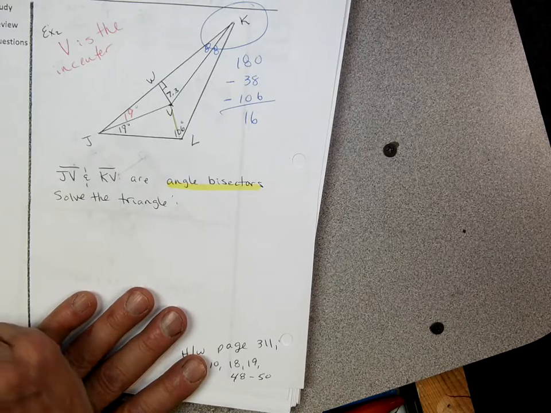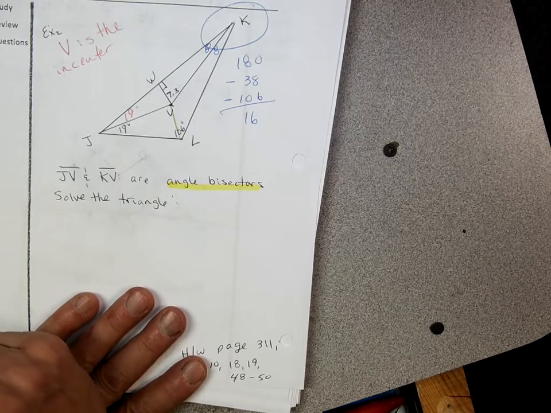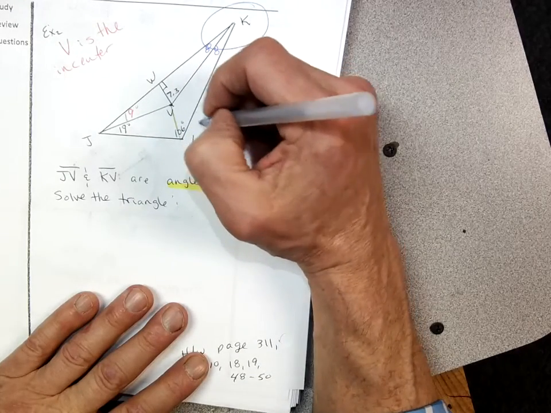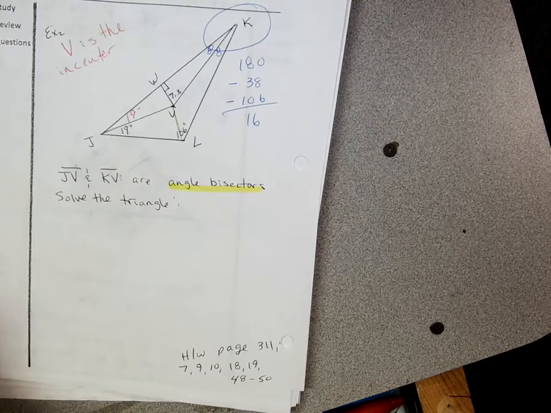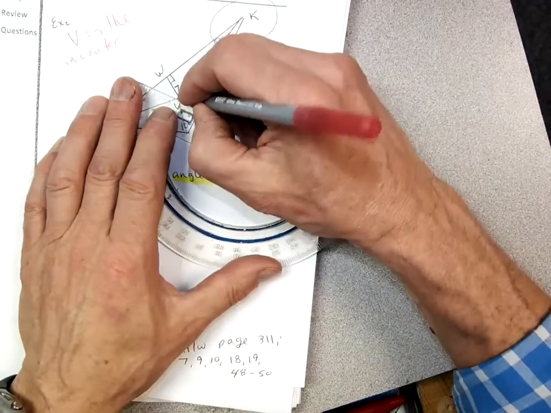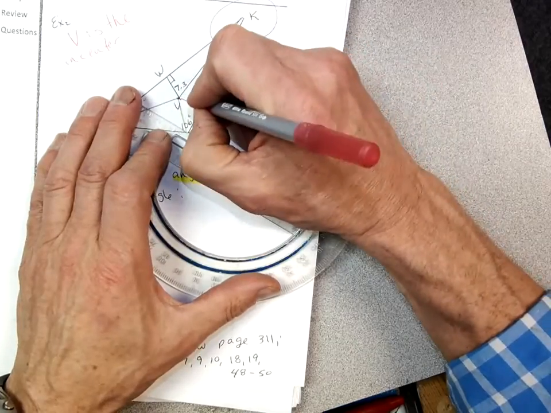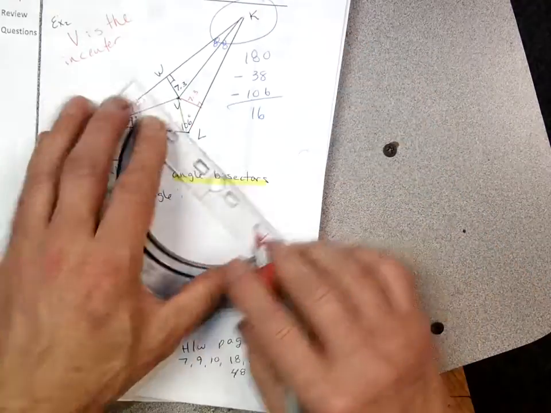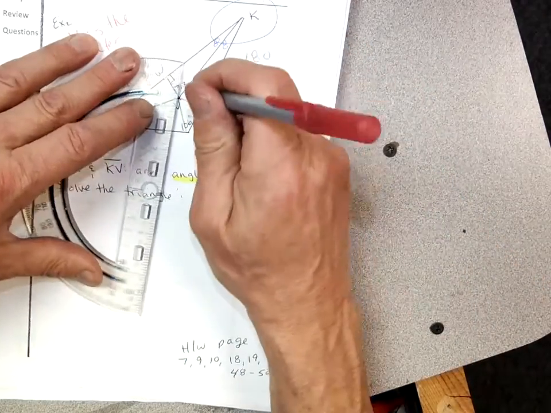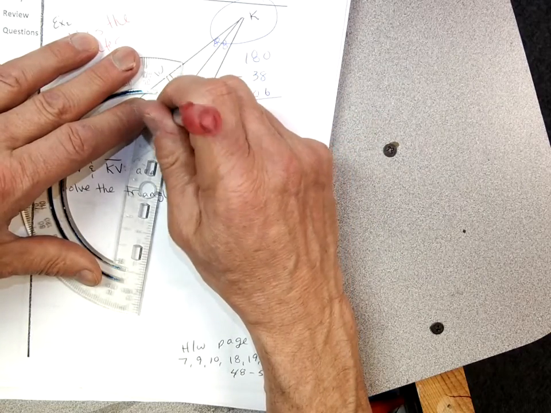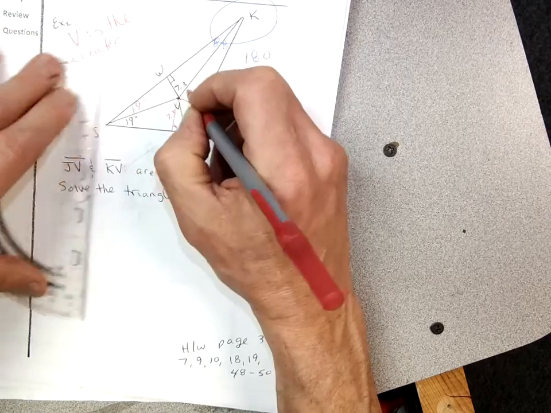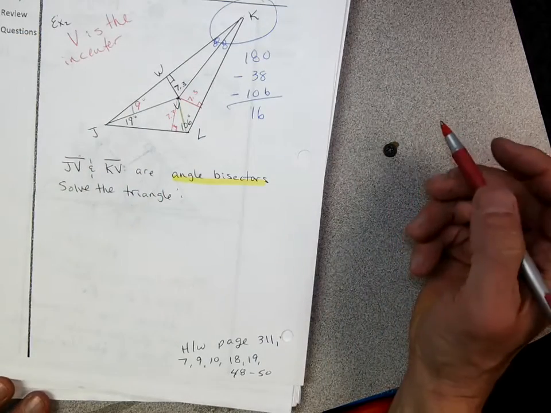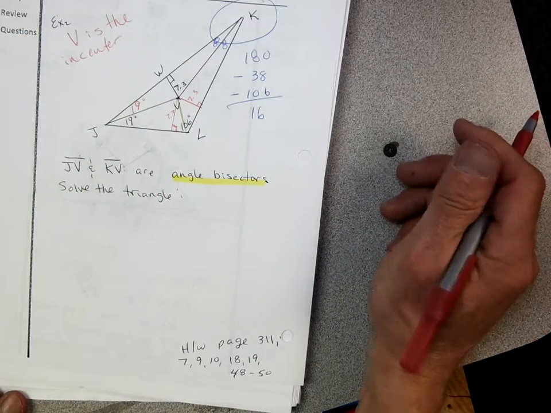There's a few other little things I can put on here. If this is 7.3, I could put in another one of those, that would also be 7.3, right? And this would also be 7.3, at 90 and 90, okay? And that's it. Not too bad.